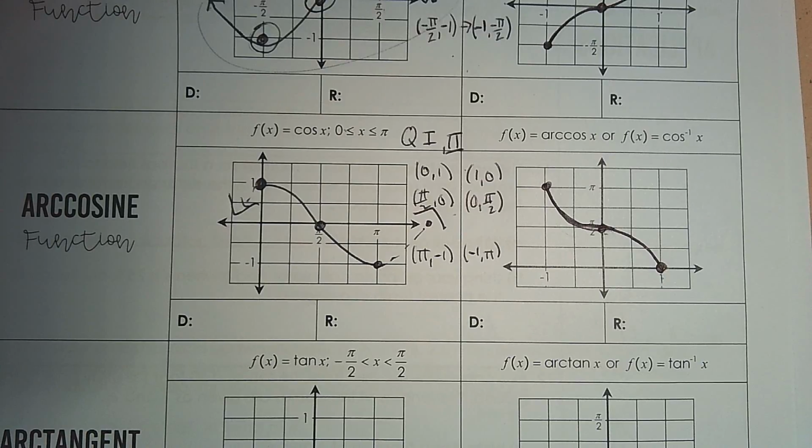Again, why did I go from there to there? Because if I go beyond it, it now fails the horizontal line test and there's no inverse. So I had to end there for there to be an inverse. And then I graphed it over on the right.